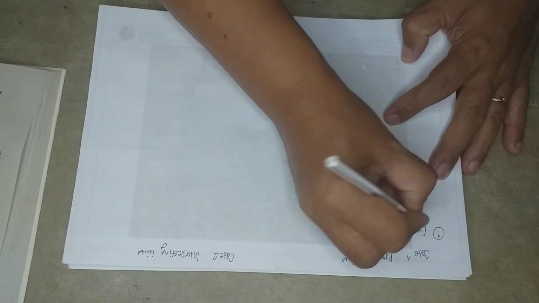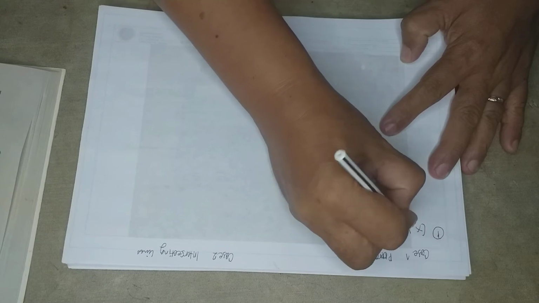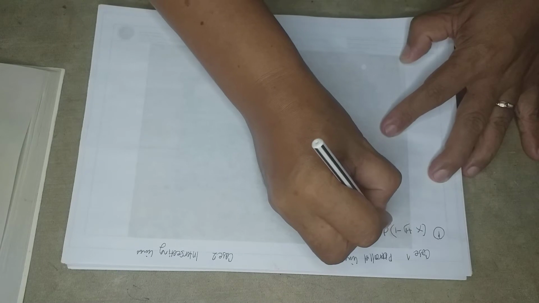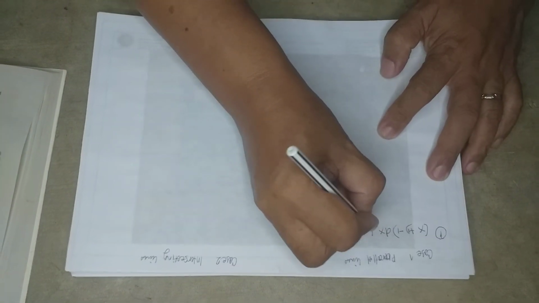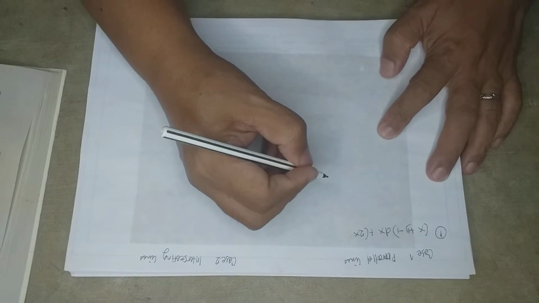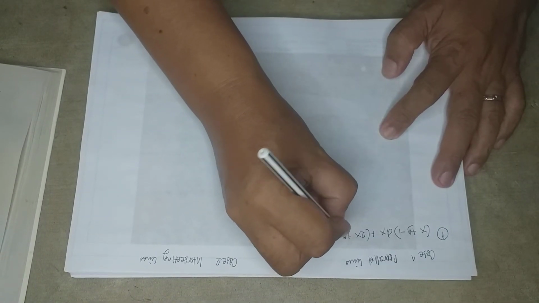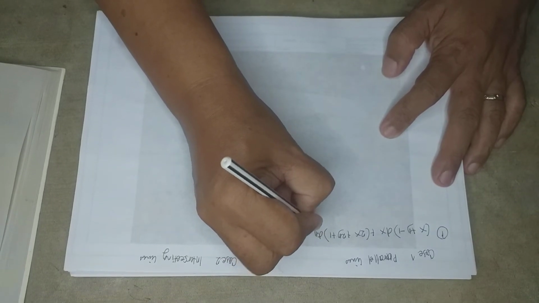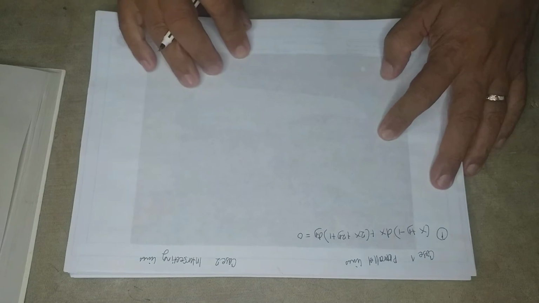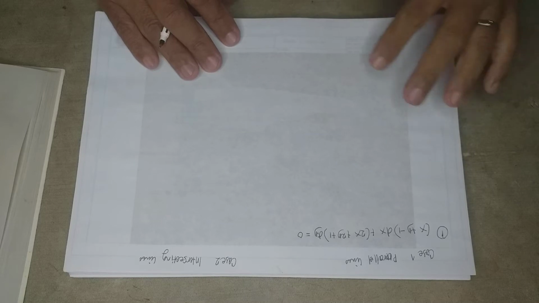Find the complete solution of (x + y - 1) dx + (2x + 2y + 1) dy = 0. So, what are we going to do here?